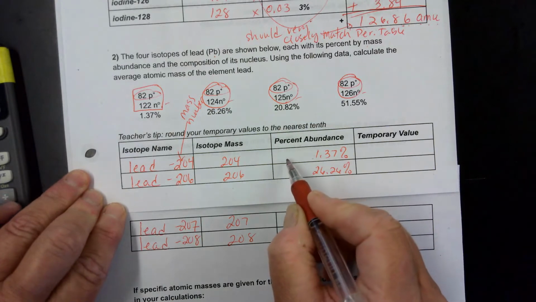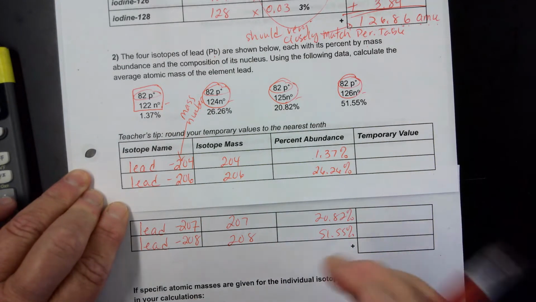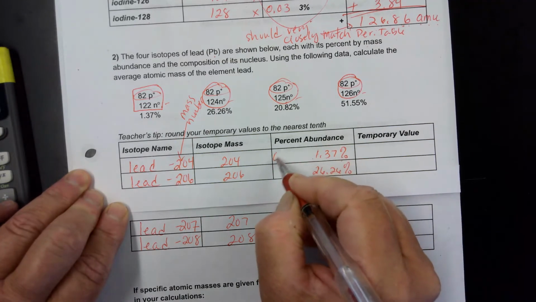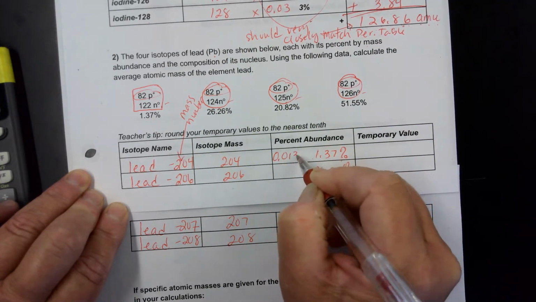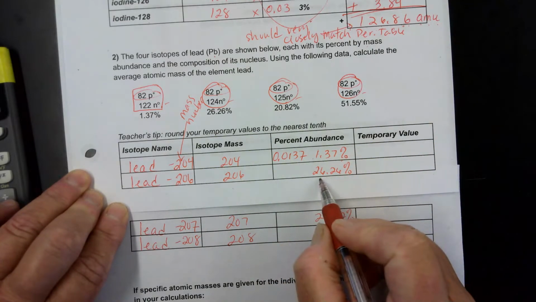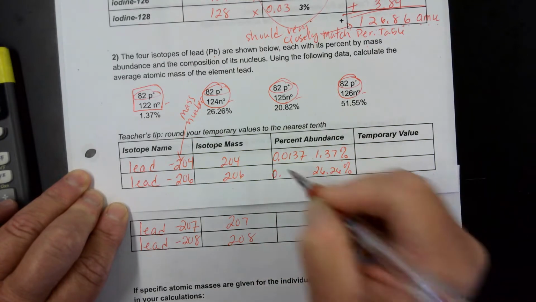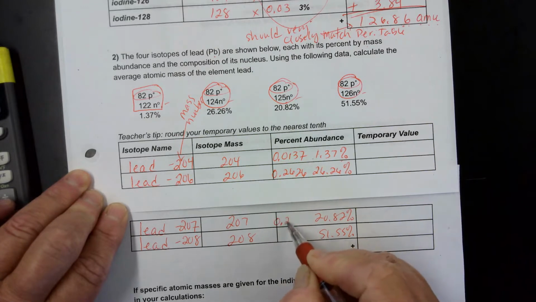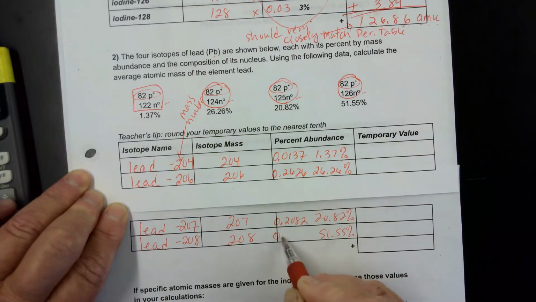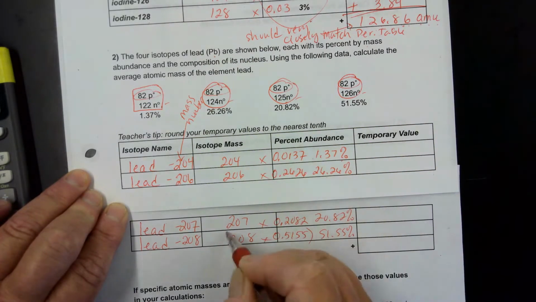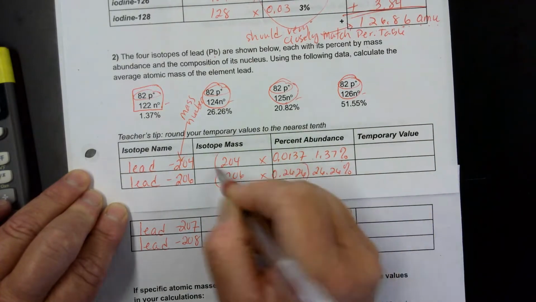Okay, let's put those into decimal form, meaning you take each percent and divide by 100, and you're going to get 0.0137, moving it over 2 places. The second percent abundance is going to work out to 0.2626. The third one is 0.2082, and the last one is 0.5155.